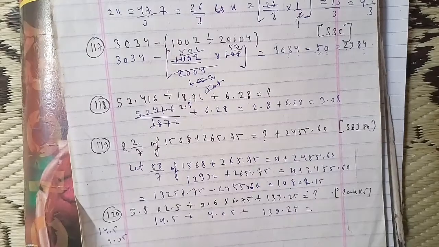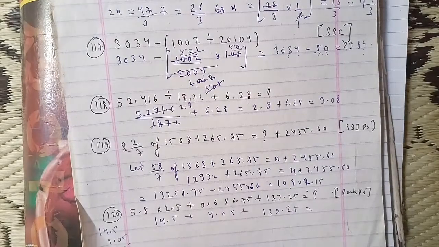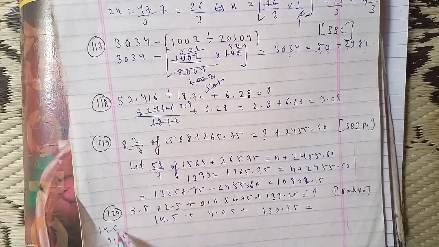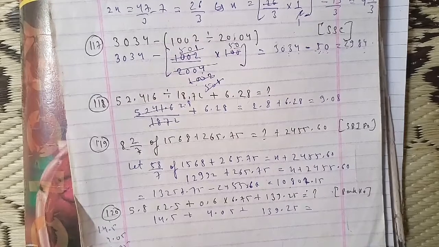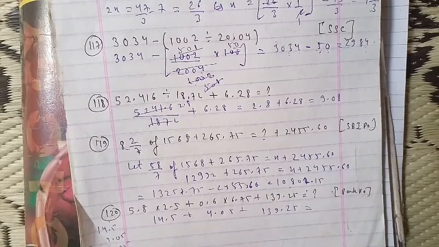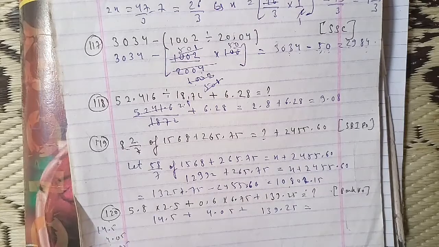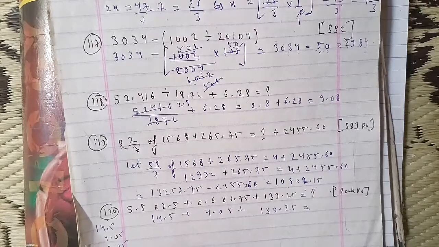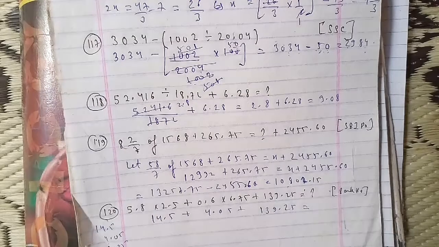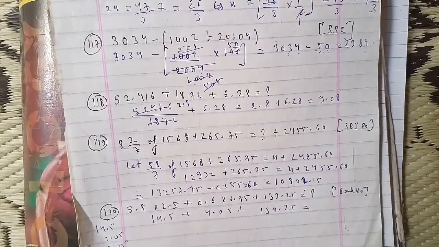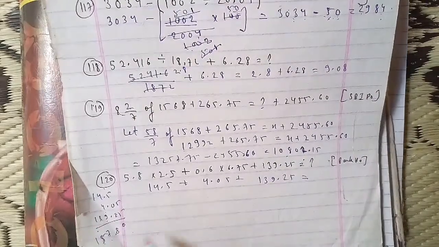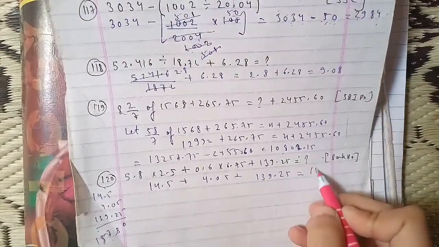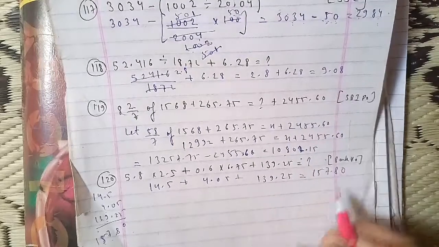So it is 5, 5, 10, 1 carry, 5, 2 plus 7 plus 1, 8 point, and 9 and 10, 13, 13 plus 4 is 17, 7, 1 carry, 1, 2, 3 and 1. 3 plus 1, 4, and that is your 5. That way you will get 157.80, and that will be the right answer for this question.